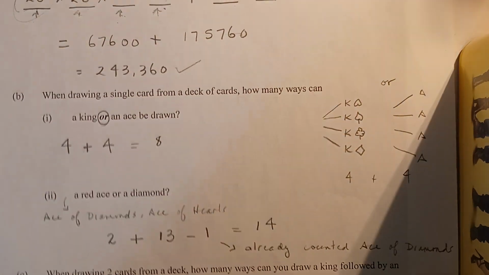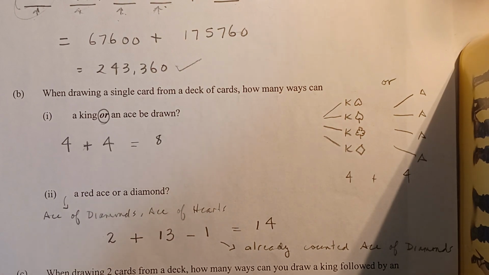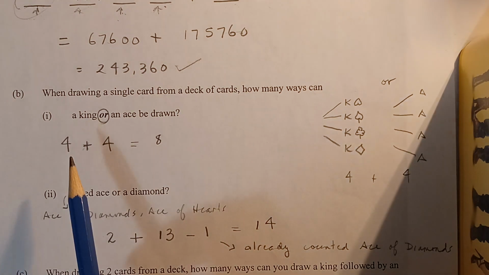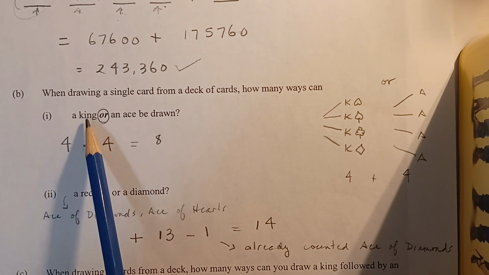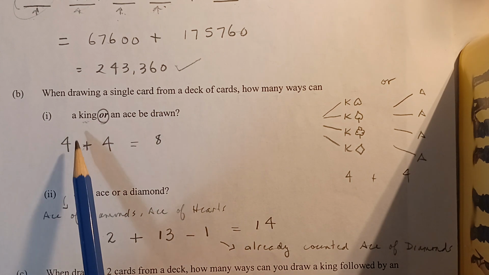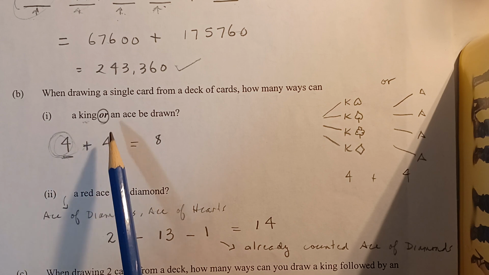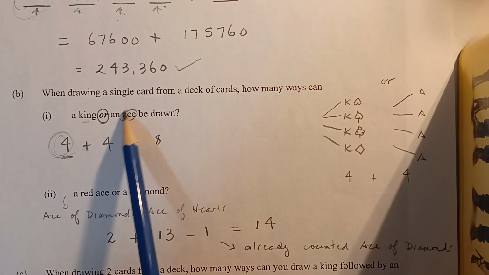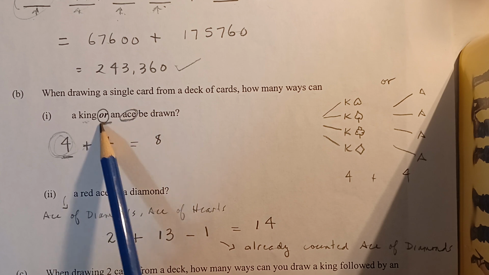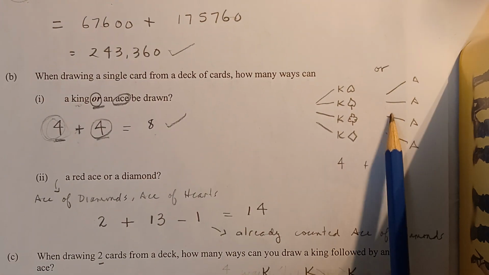Here's another example. When drawing a single card from a deck of cards, how many ways can a king or an ace be drawn? There are 4 kings in a standard deck of 52 cards, so there are 4 choices for our first card. We add that to the number of choices to draw an ace because we said or. There are 4 aces, and adding those together gives 8. That's what's shown here as well.